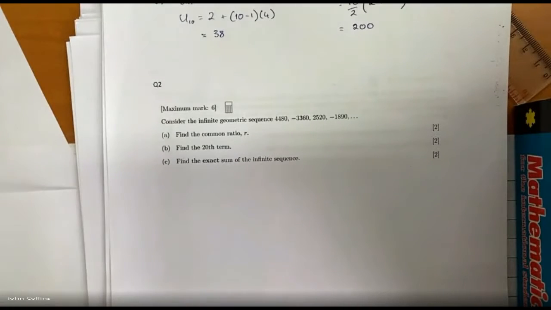Question 2. Consider the infinite geometric sequence. So a geometric sequence that keeps going on forever and ever. Find the common ratio.